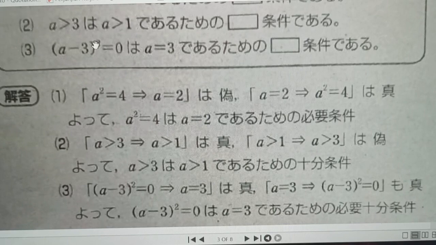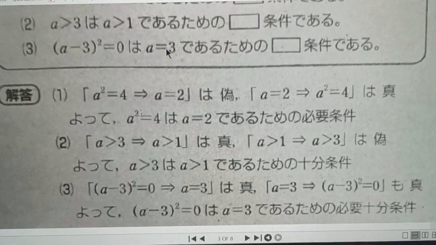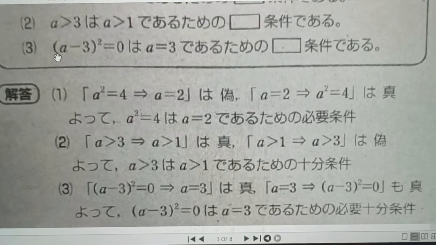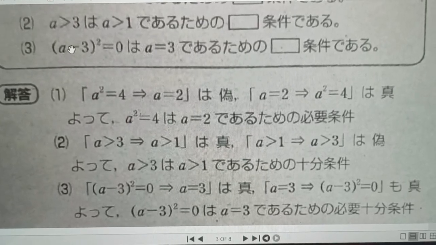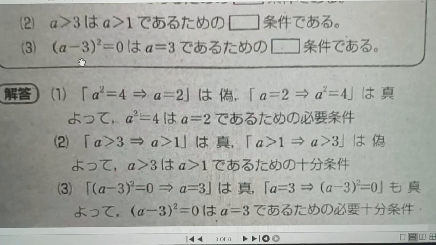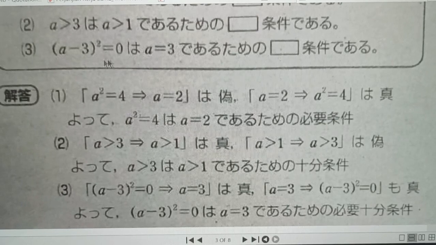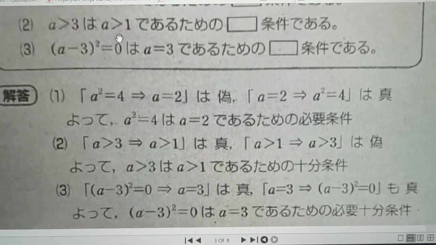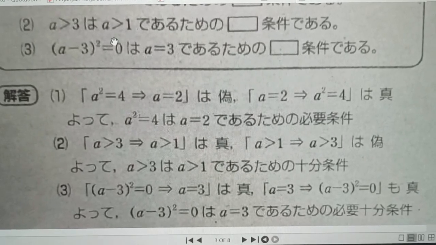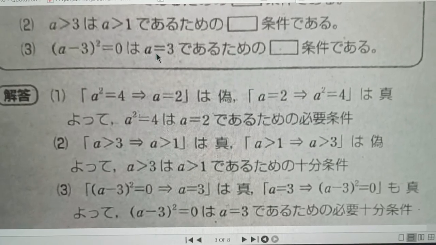A minus 3 square equals 0. Then a equals 3. Correct? If (a minus 3) square equals 0, the 3 is moving here, but the minus becomes plus. So this is correct. Okay?